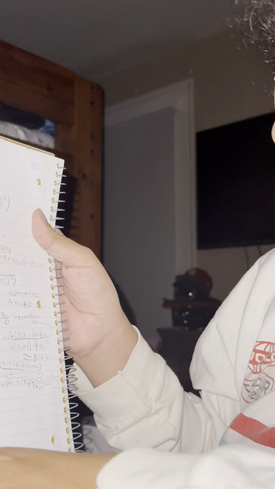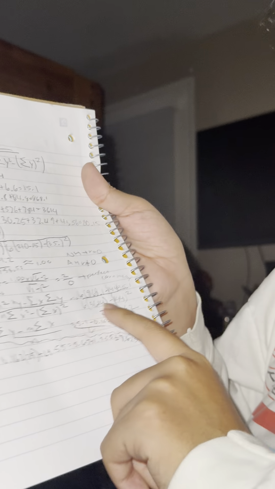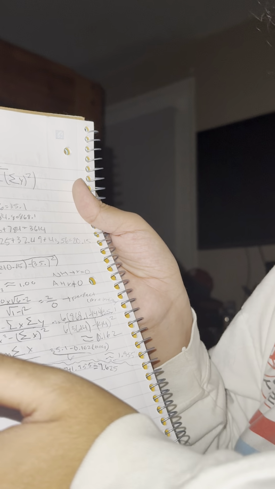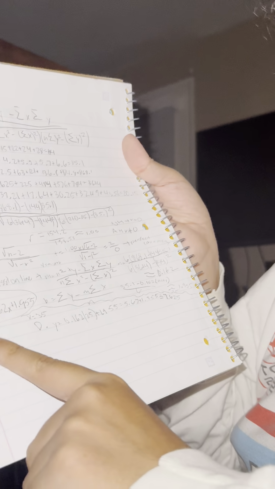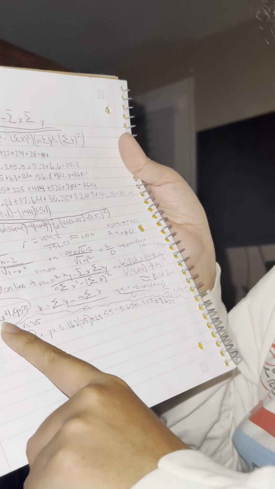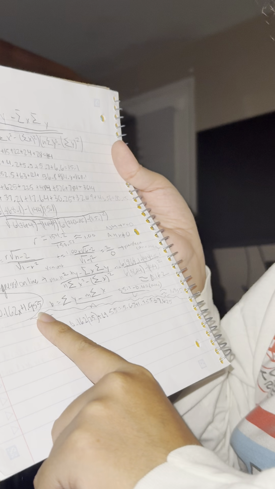Now we're figuring out the regression line, which is very simple, the y equals mx plus b equation, and we're figuring out what the values of m and b are. You can see I have the equations here, and we're just plugging in the values, same as the other stuff. And with that, we get the equation y equals 0.162x plus 1.955.